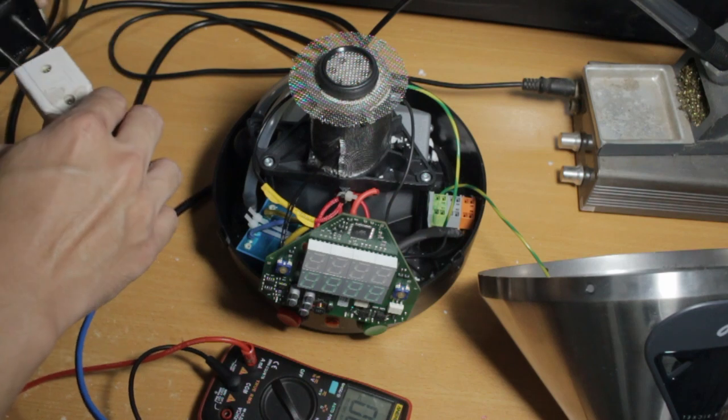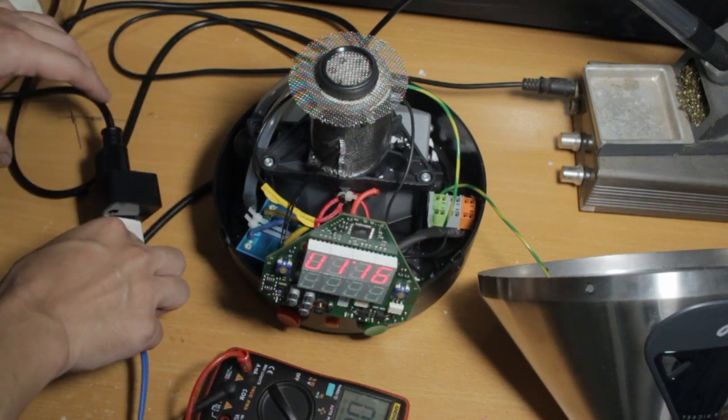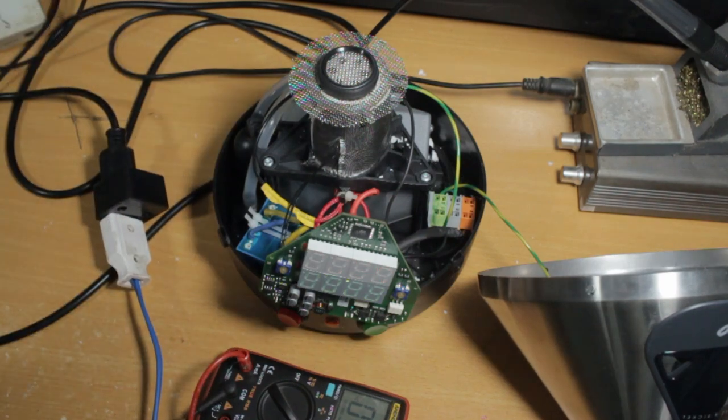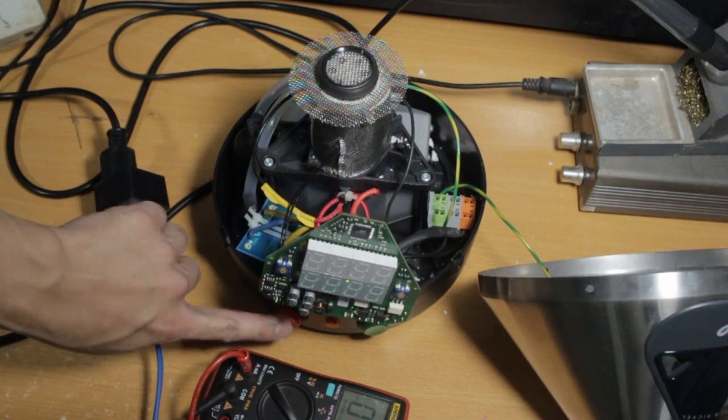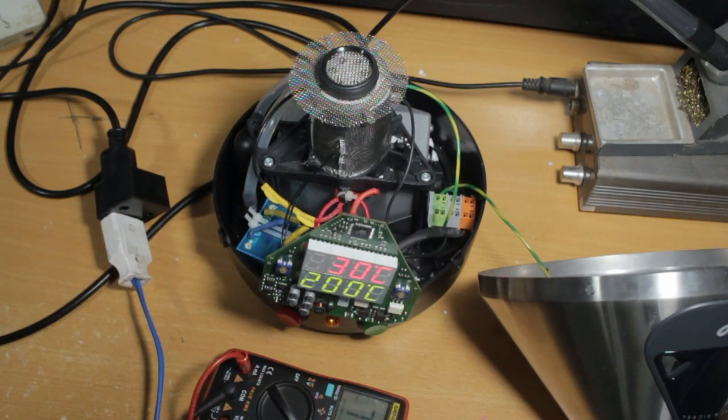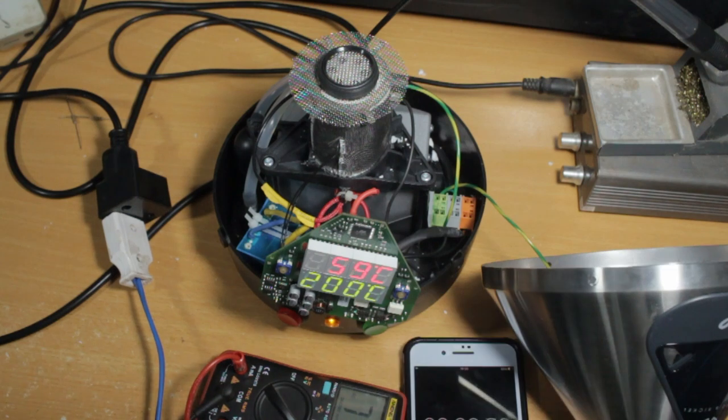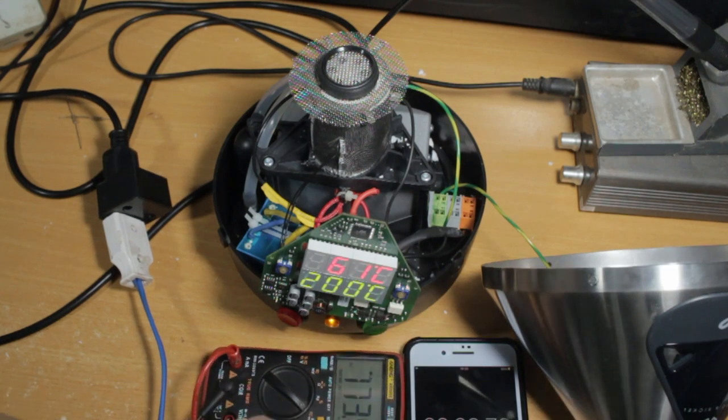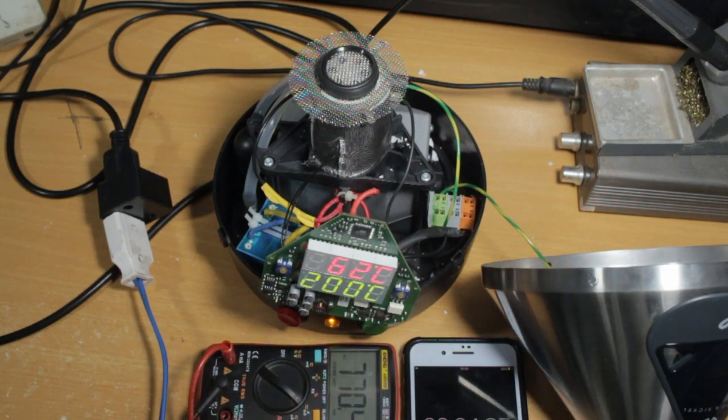Testing my new heating element. It's drawing about 700 milliamps.